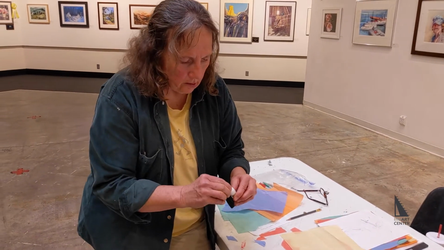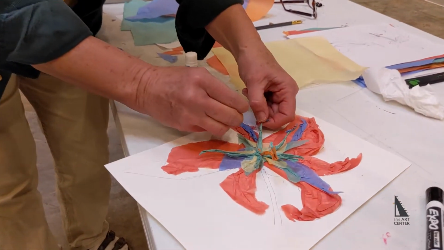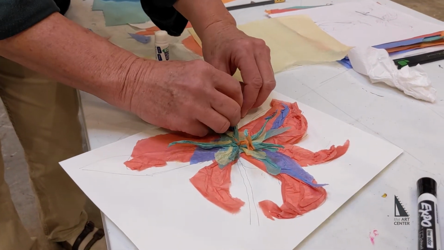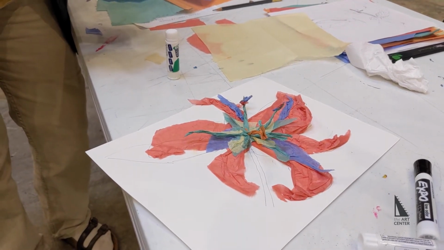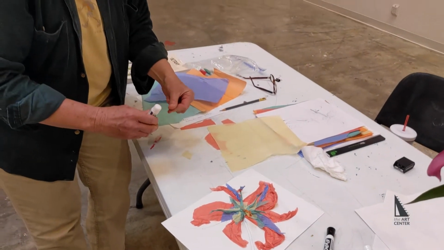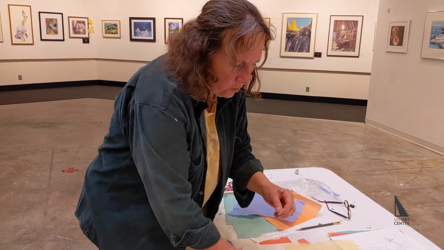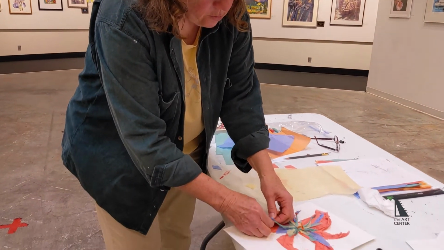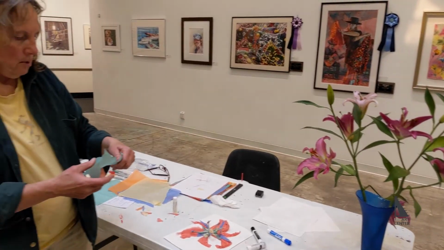Do you see how I'm not taking a whole lot of time to get those perfect shapes? The idea of this is very impromptu in terms of art. It's a real kind of a flow from where you're going with it. You don't necessarily need to have everything exact. Art is more about feeling.